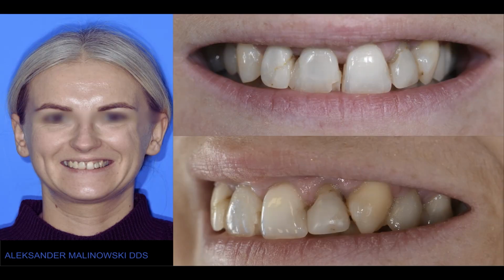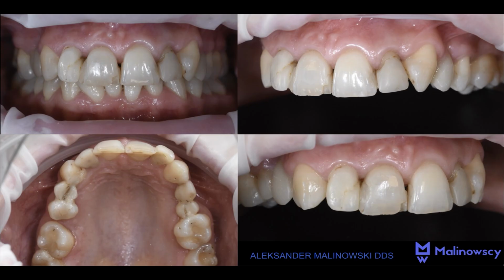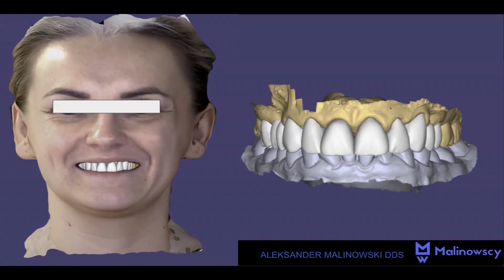Here we can see the poor aesthetics. And I will show you something that has completely changed my method. I thought that I knew everything about the facial scanner, but months ago, I made something different. This is the condition of the teeth, and we made the design.